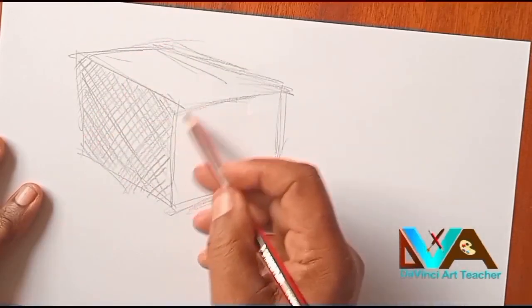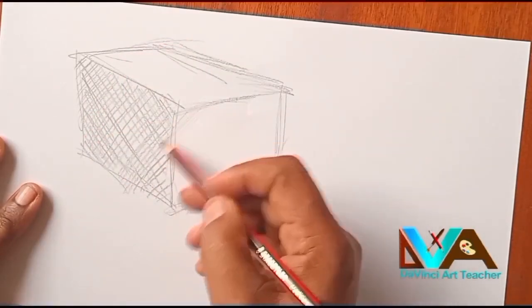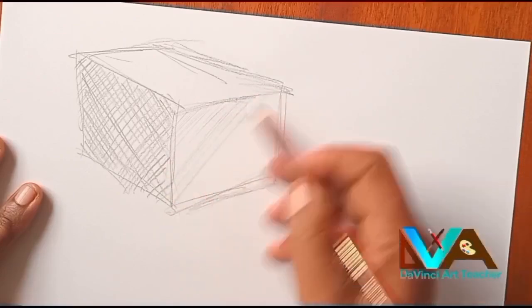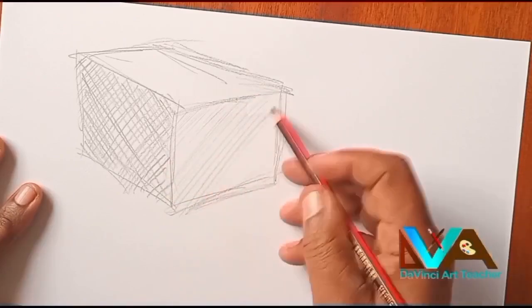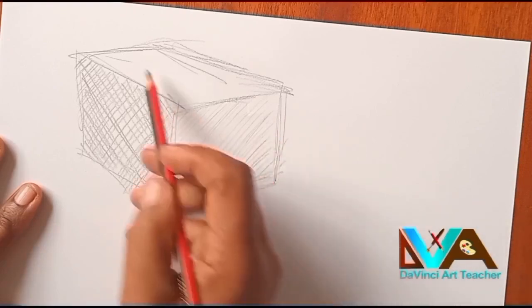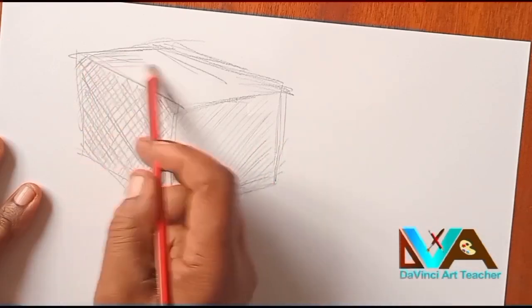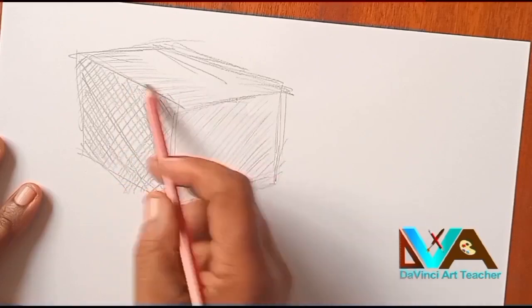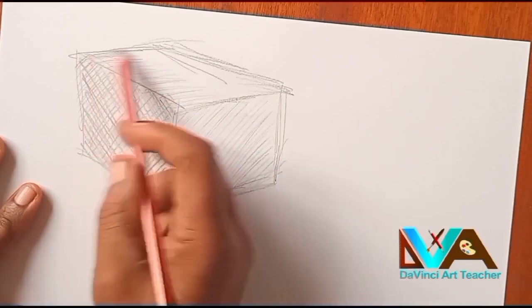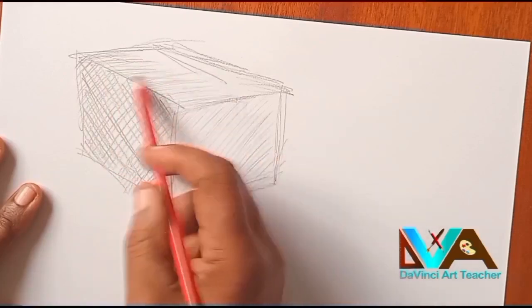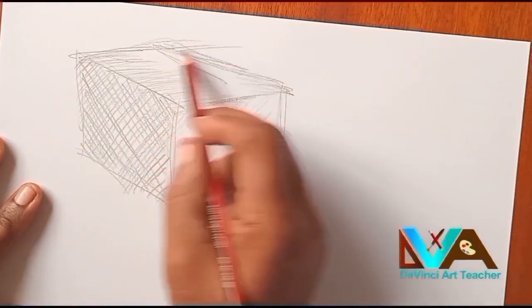I want to make light textures here, so on this face I will use just hatching. So now you can see I've already textured. This paper is not smooth anymore. It has some forms drawn on it, some rough textures. I've created rough texture.